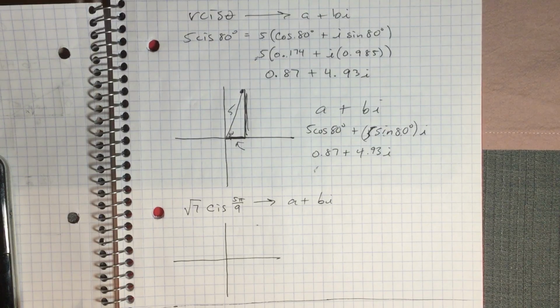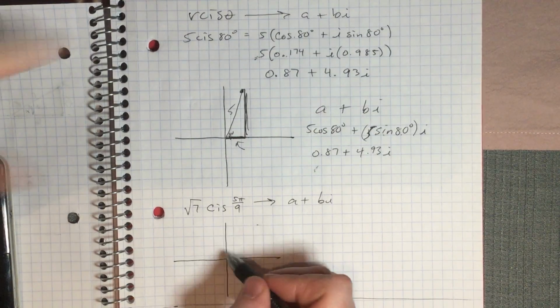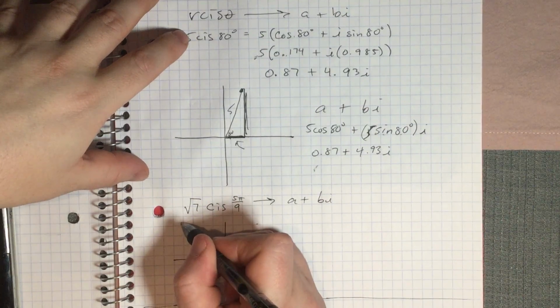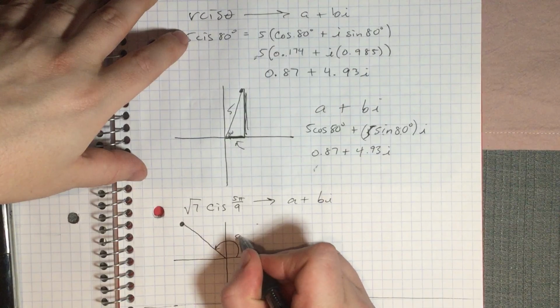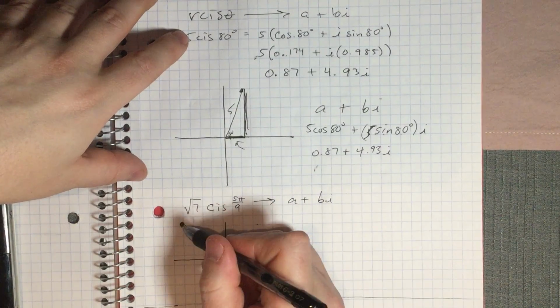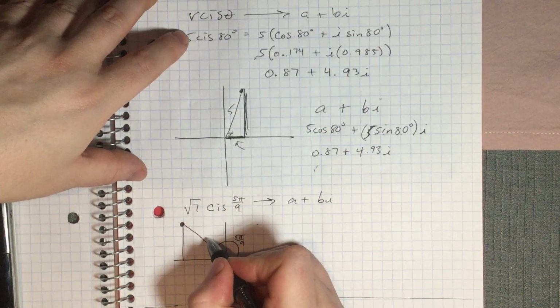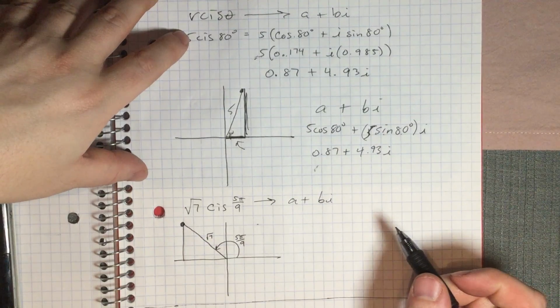Because 5/10 would be a half, and 5/9 is bigger than 5/10. So that means we're going to be in the second quadrant. So our angle here is 5 pi over 9, and our radius is root 7.